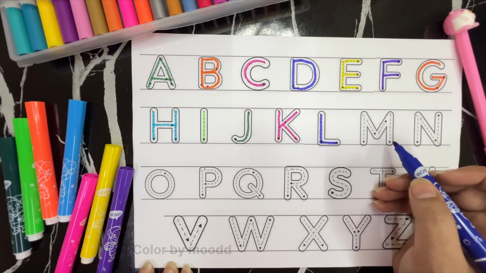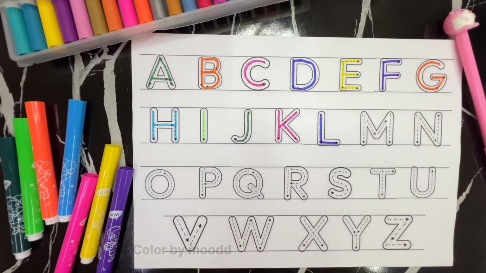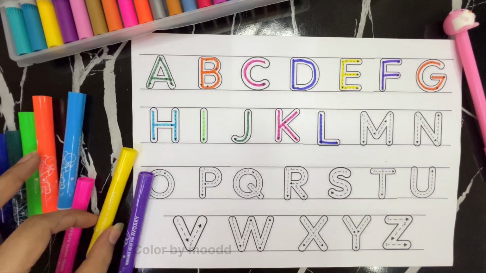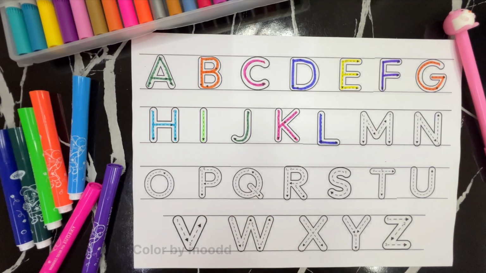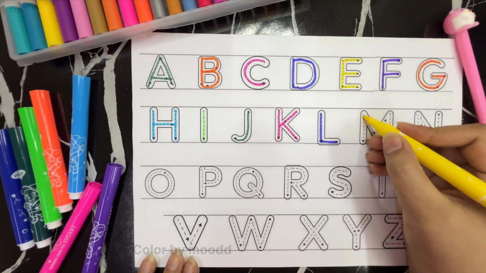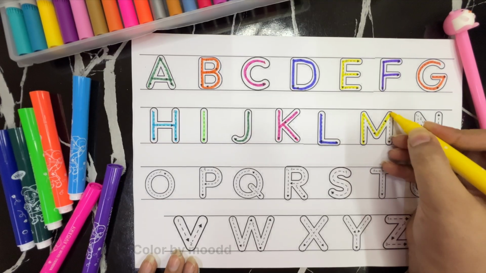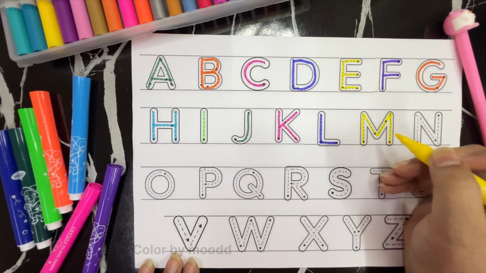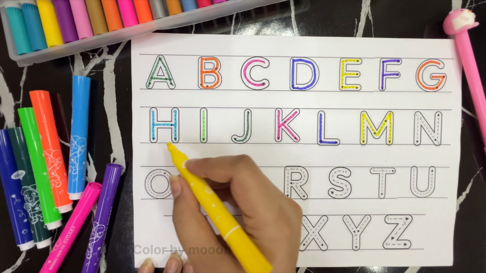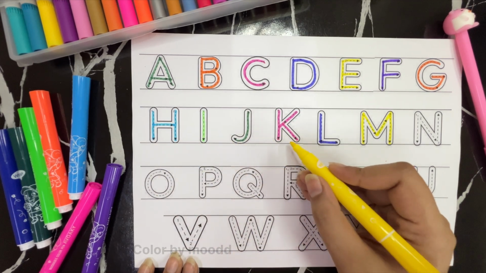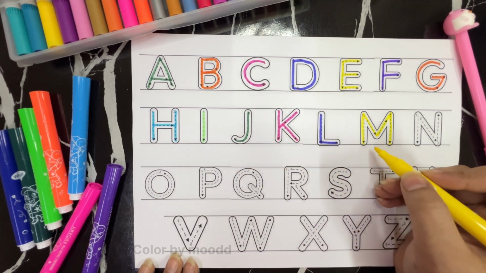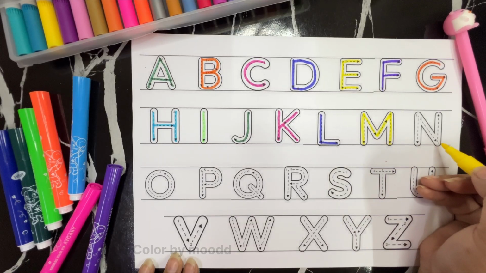Letter M. Very nice. Letter M we are writing with yellow color. M for monkey. H, I, J, K, L, M. After M which letter?